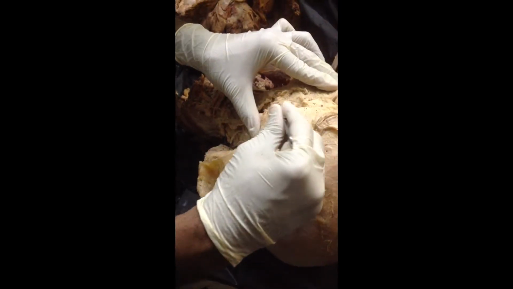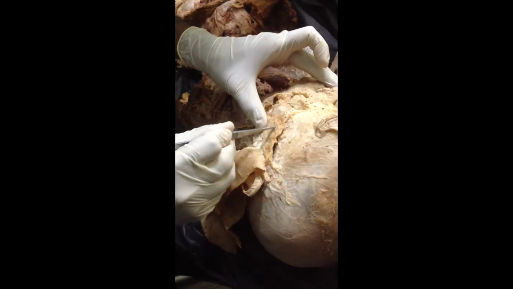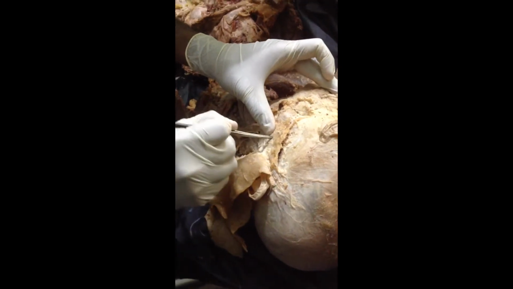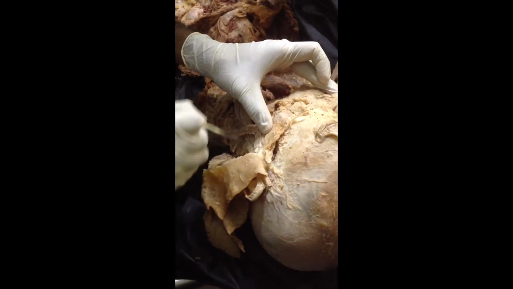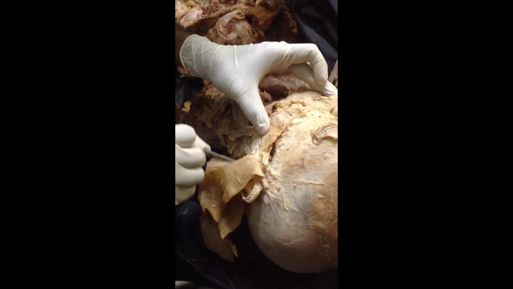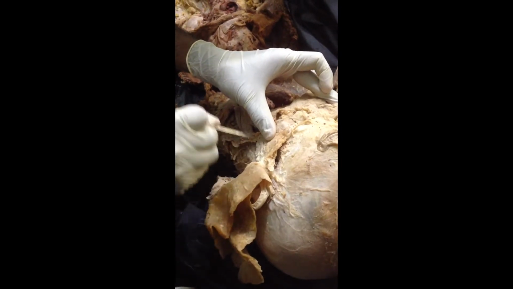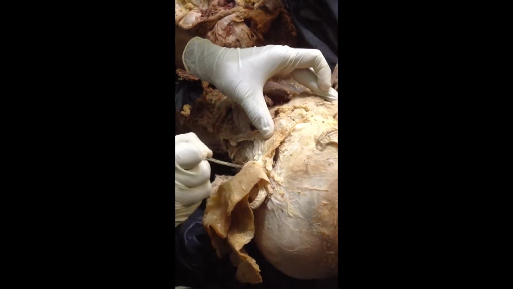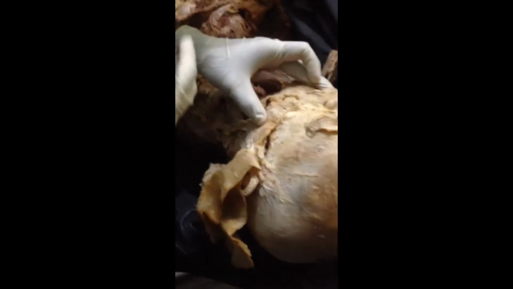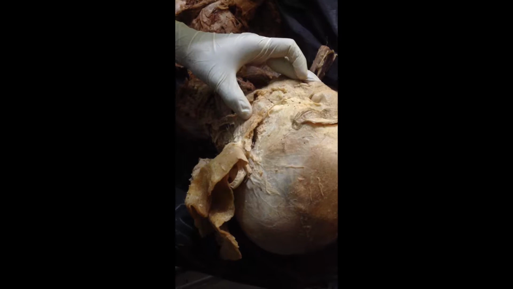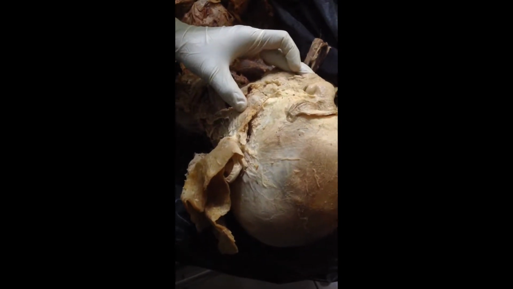And this is the parotid duct, right? So this is the parotid gland. Where is it located? The parotid gland is between the mandible and the mastoid process. On the back we have the mastoid process and the mandible. In the gap between them, we have the parotid gland. What is it actually? It is a salivary gland, right? A serous salivary gland, right?